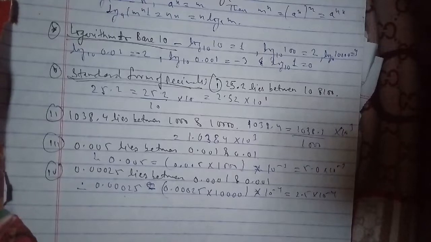So we'll talk about the working rule for the same. For the working rule, first move the decimal point to the left or to the right as may be necessary to bring one non-zero digit to the left of the decimal point.